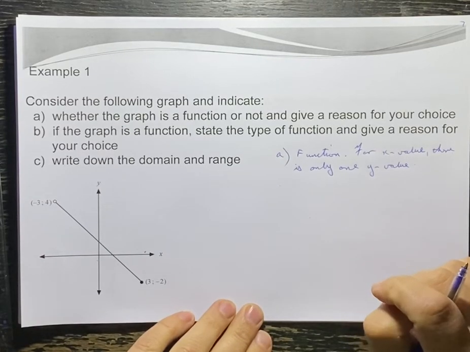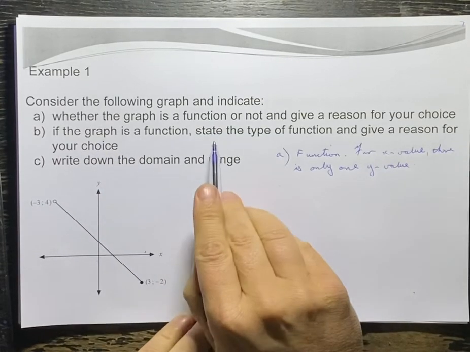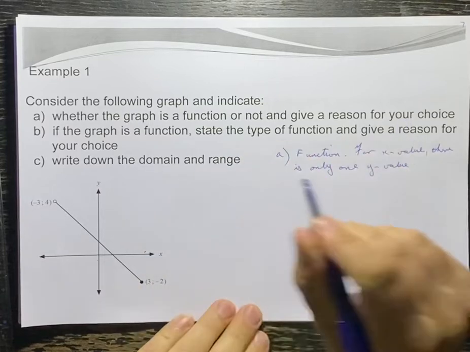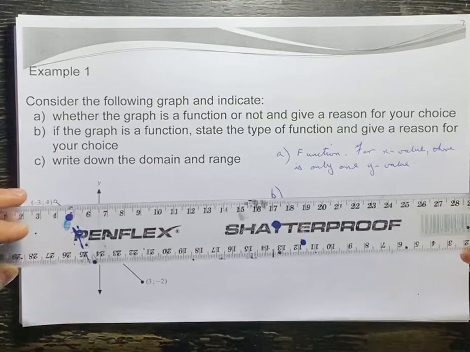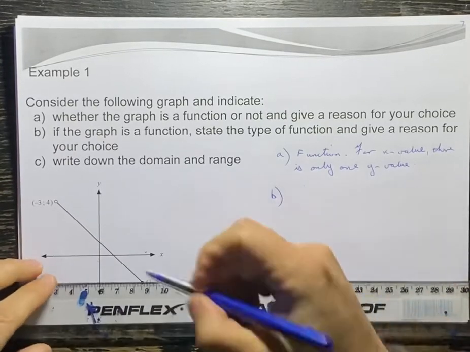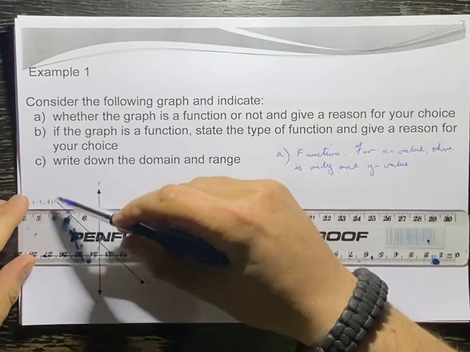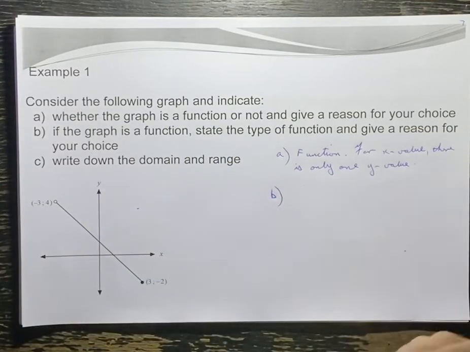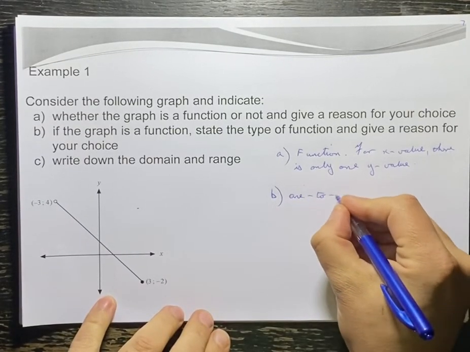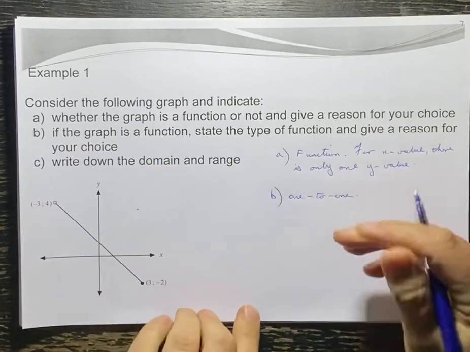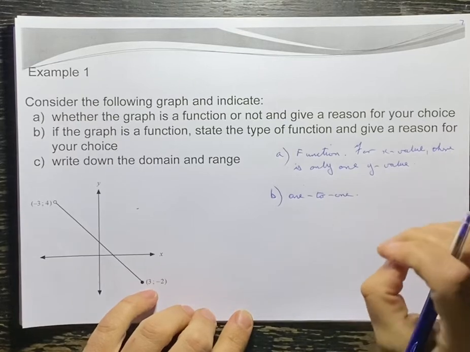Okay, let's have a look at question B. If the graph is a function, which it is, state the type of function and give a reason for your choice. Okay, now remember, we do the horizontal line test now. And as you can see, it's cutting the graph only once at each point. And if it cuts it only at once, it is a one-to-one function. So this is a one-to-one function.